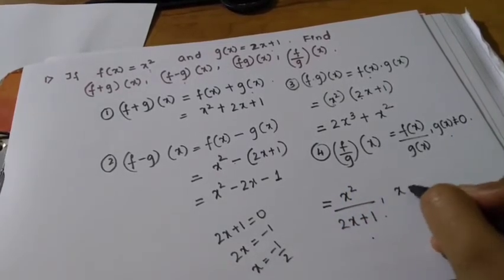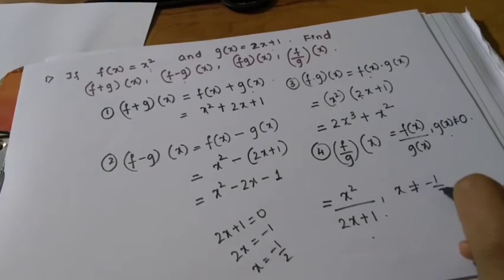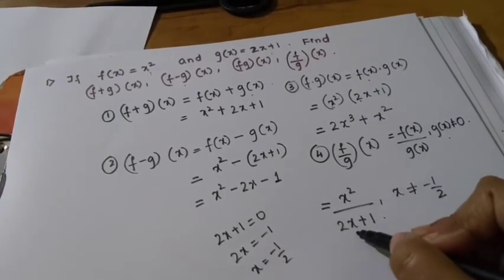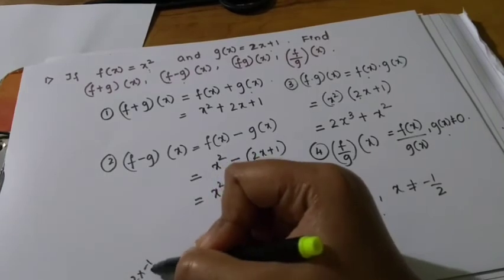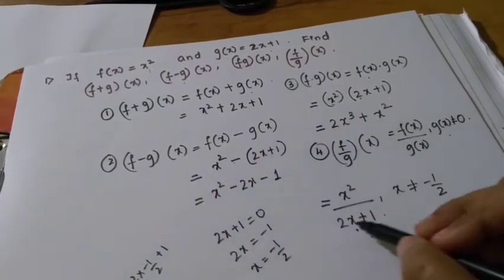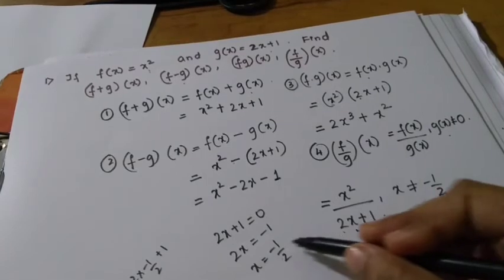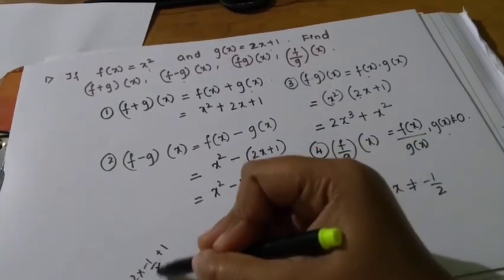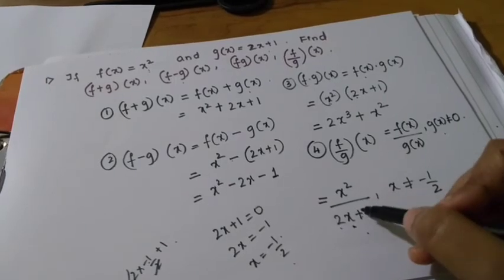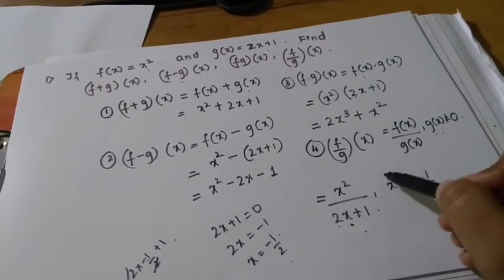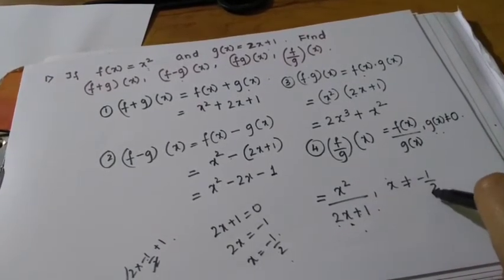So x value should not be equal to minus 1 by 2. If we put x value minus 1 by 2 here, 2 into minus 1 by 2 plus 1. The 2 cancels, minus 1 plus 1 becomes 0. So the denominator should not be 0, which means x value should not be equal to minus 1 by 2.